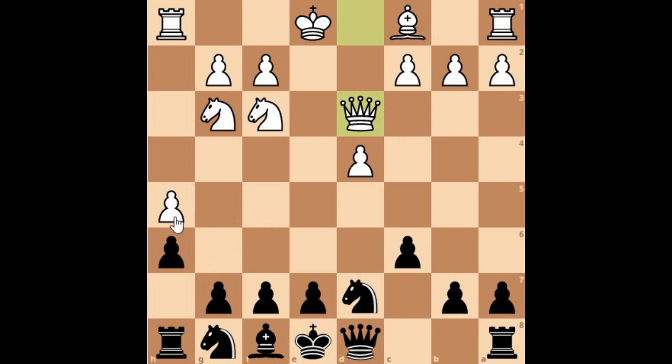Although white's pawn on h5 looks ready to attack, it can prove to be a weakness in an endgame.